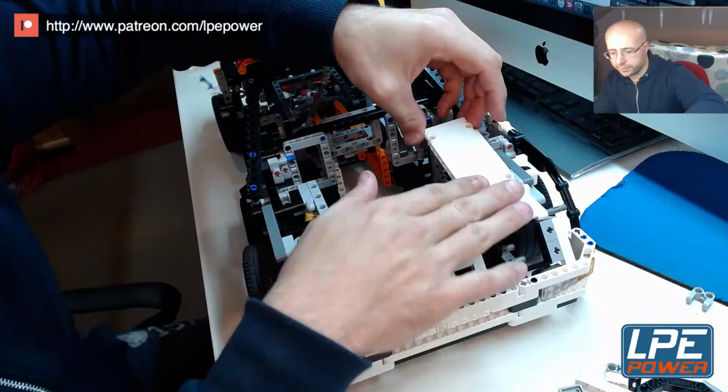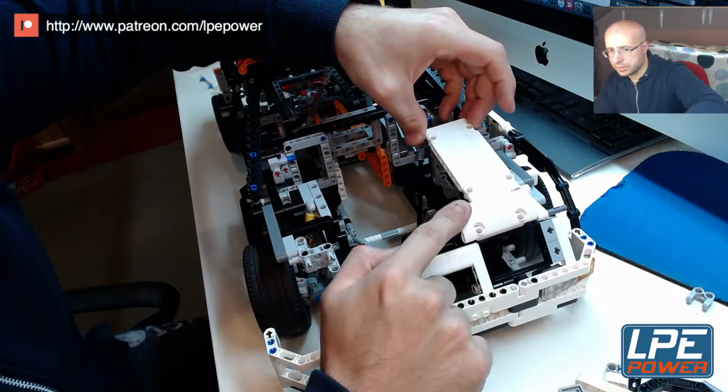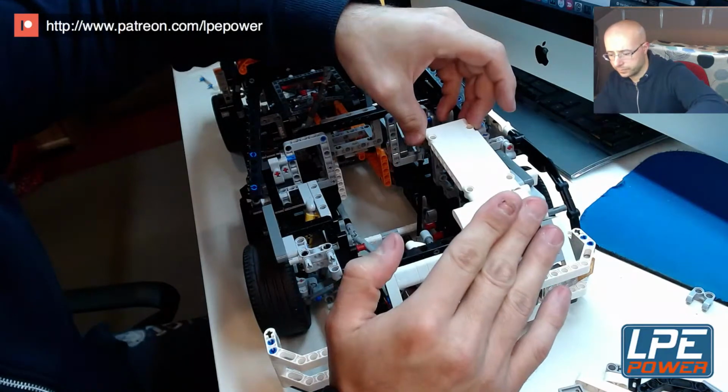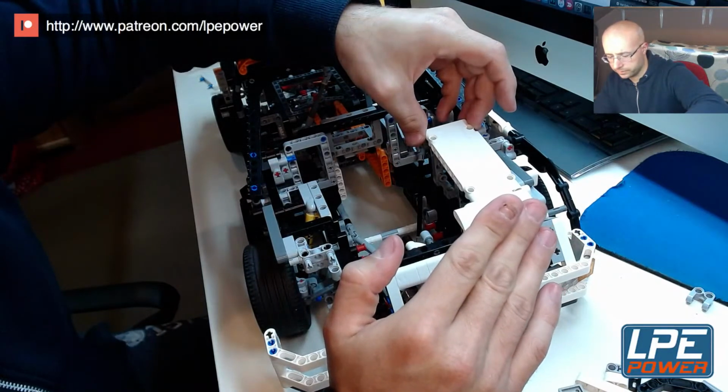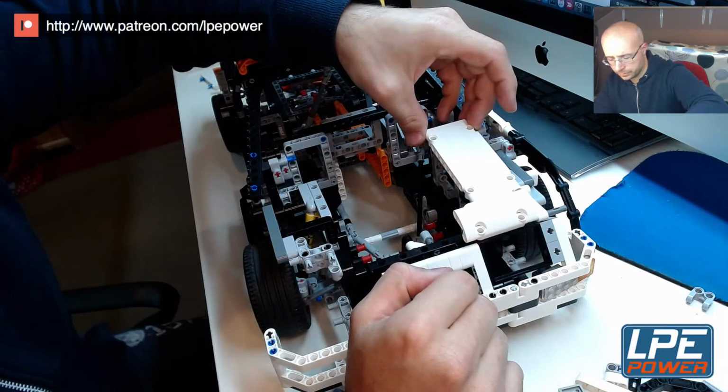And we get a flat hood, but it's not entirely flat. And that's good. That's pretty good. I can live with that.